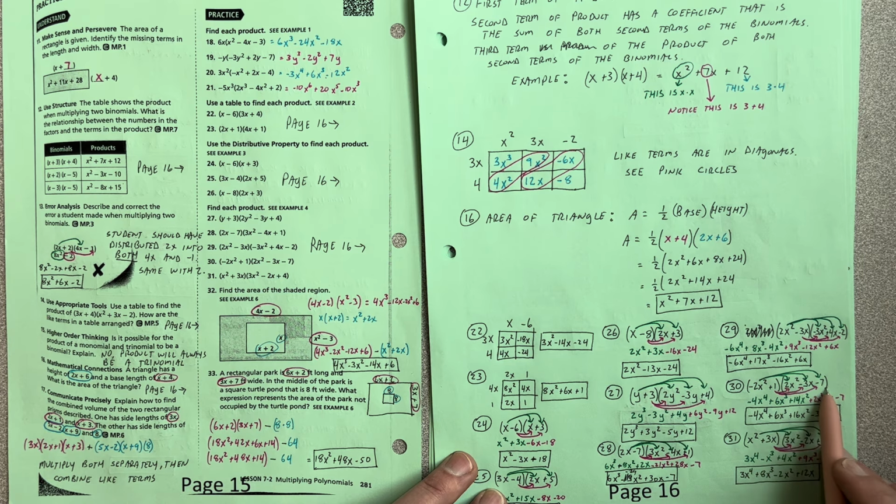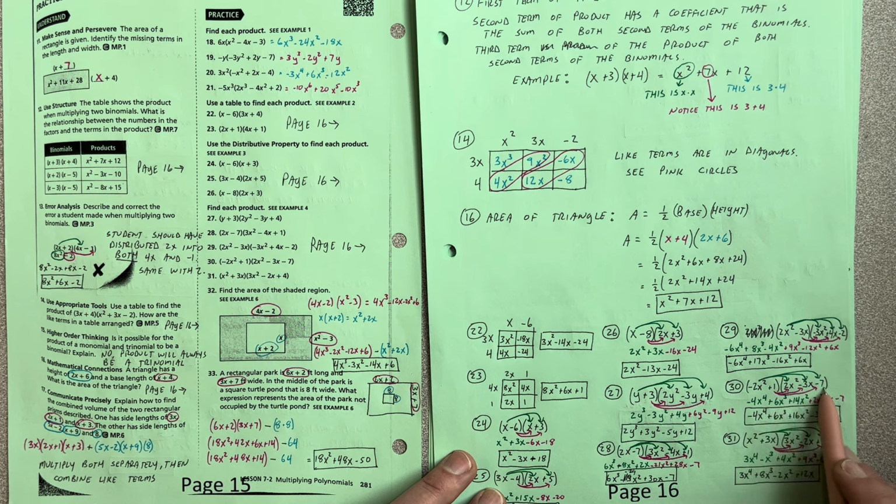Negative 2x squared times negative 7. Negative times a negative yields a positive. So 2 times 7 makes 14. X to the second comes on down because there's no x's attached. Done with this. Now we have multiplying everything by 1. That's what's here in pink. 1 times anything is just itself, so we copy these three down. 2x squared minus 3x minus 7.